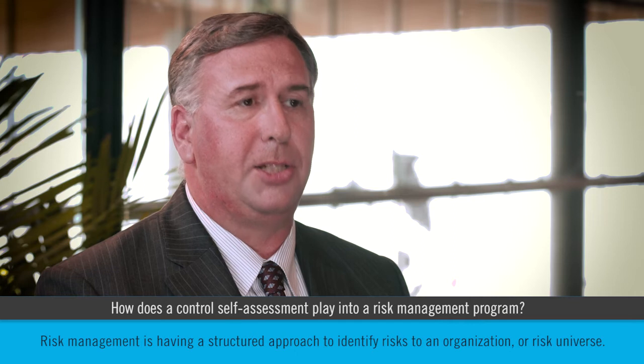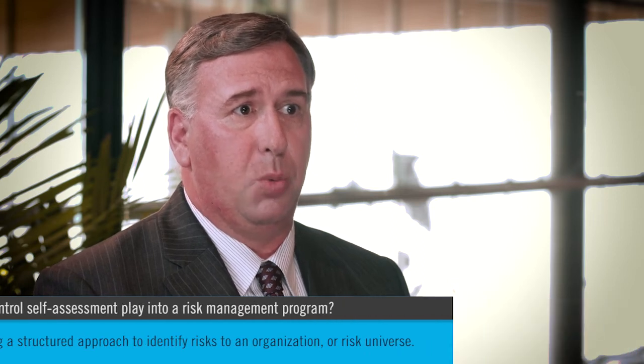Control self-assessment is a primary tool that I won't say auditors have, but that the organization has to identify what are the risks to the objectives. You can either do an assessment from the top down or from bottom up. But risk management is about having a structured approach to identifying the risks that are presented to an organization. The risk universe is what we call it.